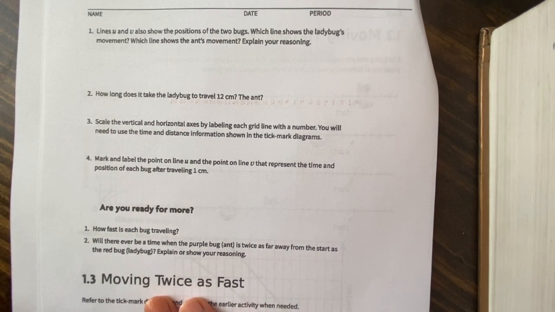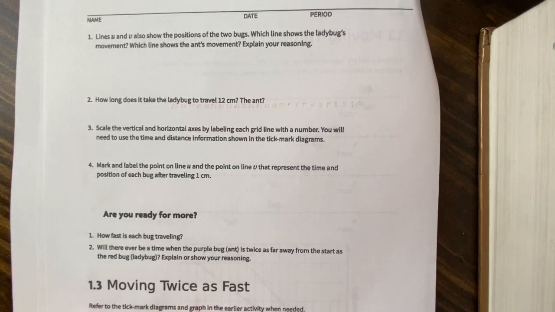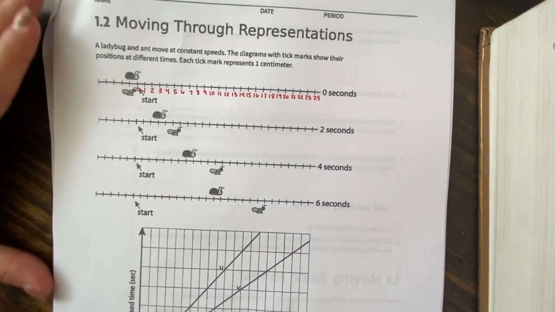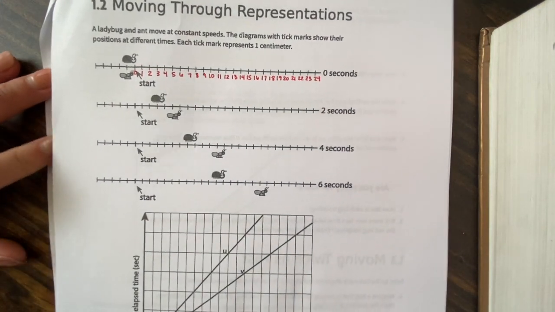All right, so it says lines U and V also show the position of the two bugs. Which line shows the ladybug's movement and which line shows the ant's movement? Explain your reasoning. I think a lot of you could probably figure this one out for yourself, but we're going to talk about it right now.